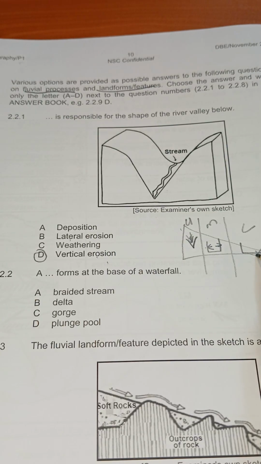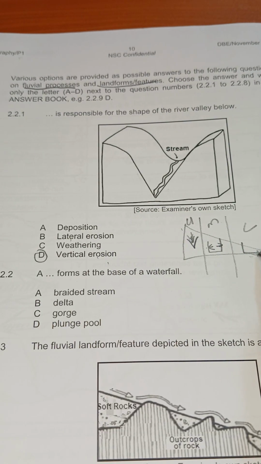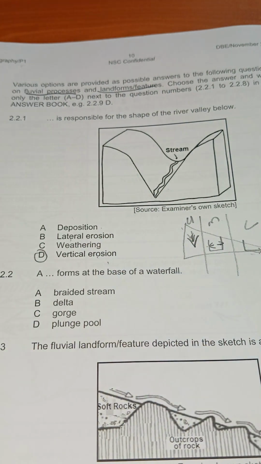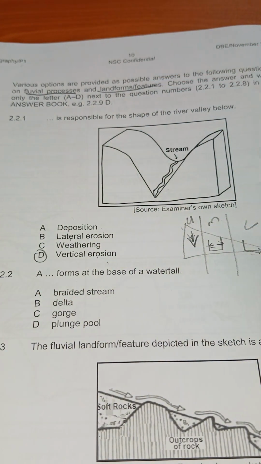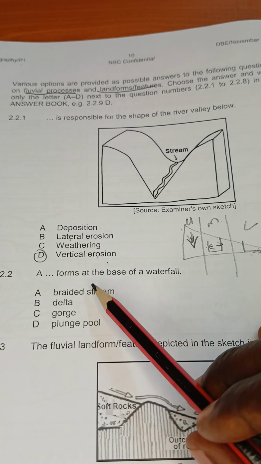Deposition, obviously, is what happens mostly in the lower course when the river has lost most of its energy. It's also gentle at the lower course. That's why there's more deposition, which means the sediments that have been carried along the profile of the river are now being deposited because the river has lost most of its energy. That's what it's all about.